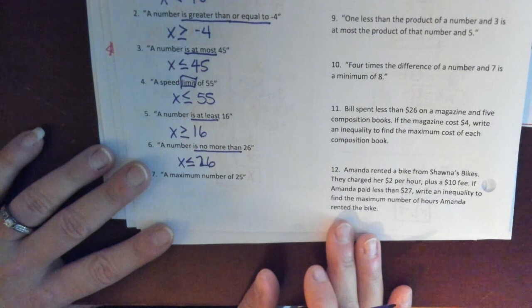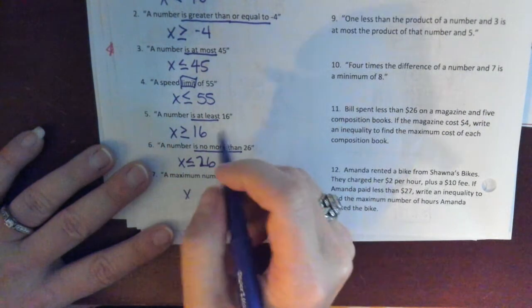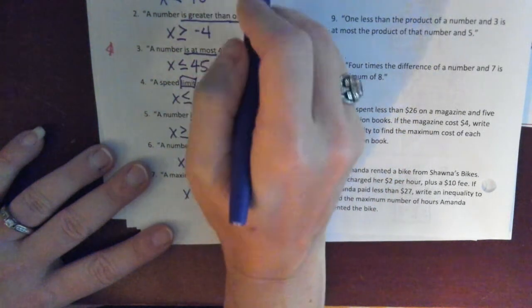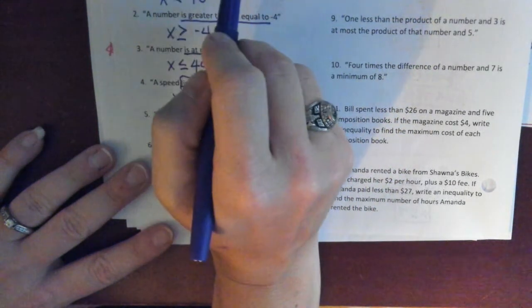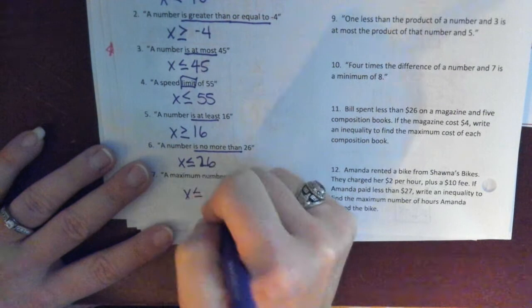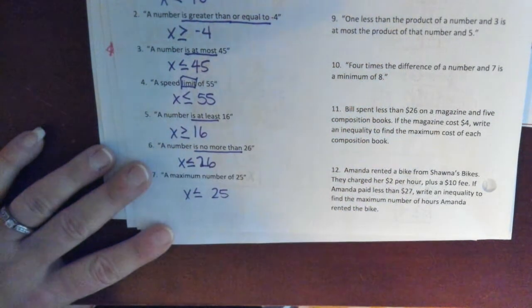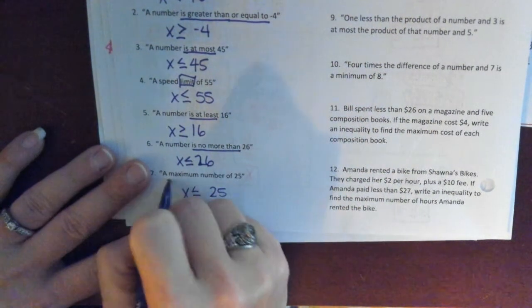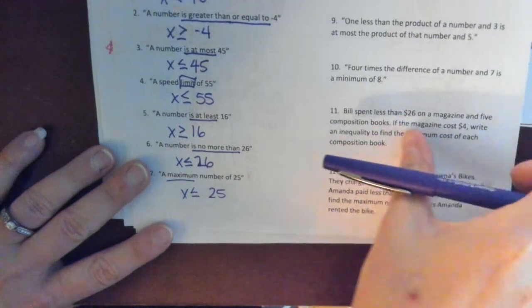And a maximum number of 25. So x, maximum is in the less than or equal to. Maximum.